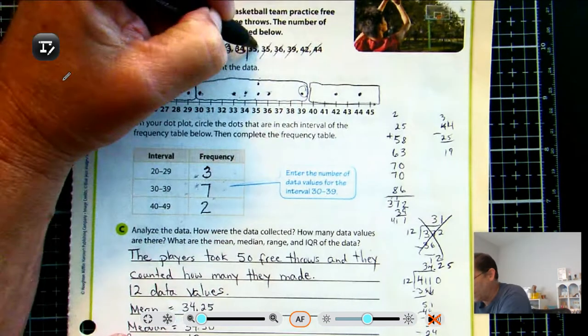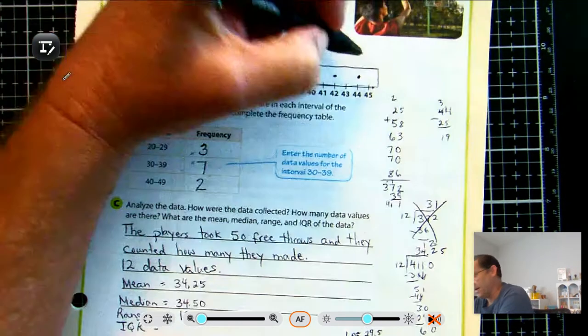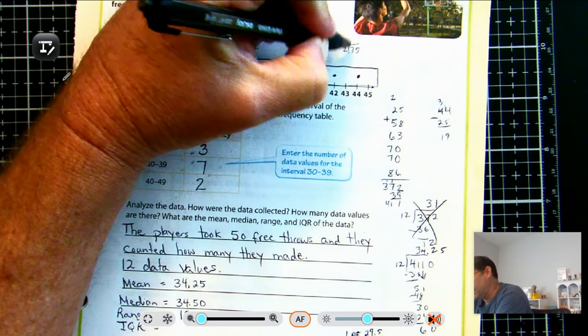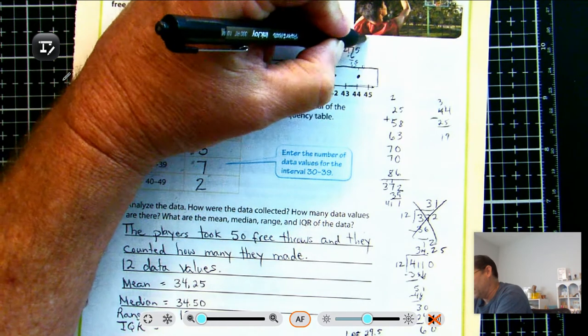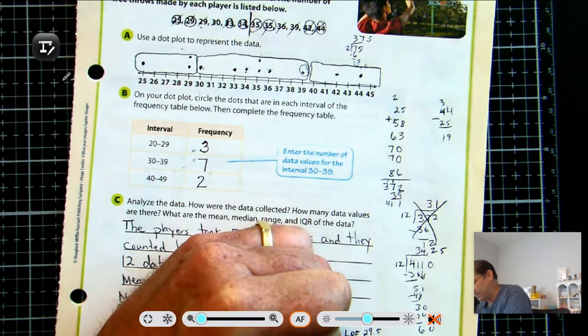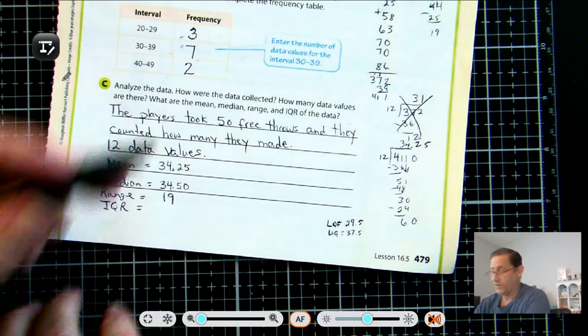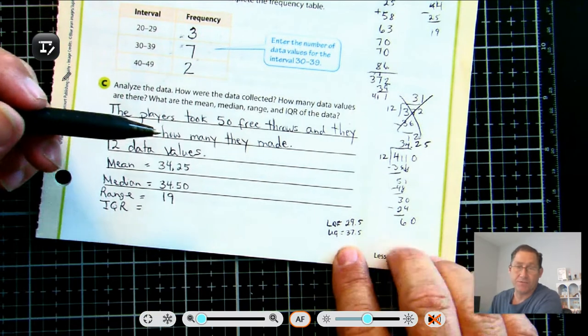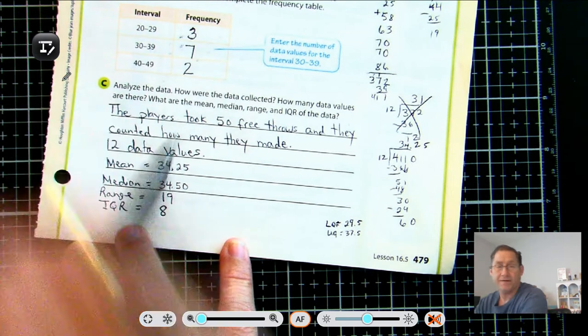And the upper quartile is in between 36 and 39. So 37 and a half. Okay, so the interquartile range is the difference between the upper and lower quartile. So we have an answer of 8.